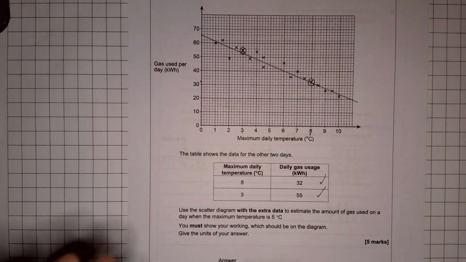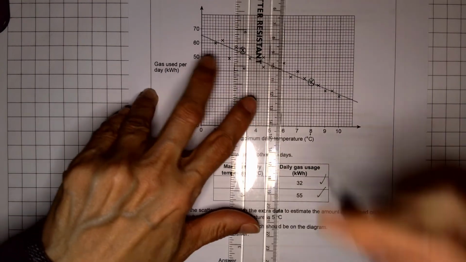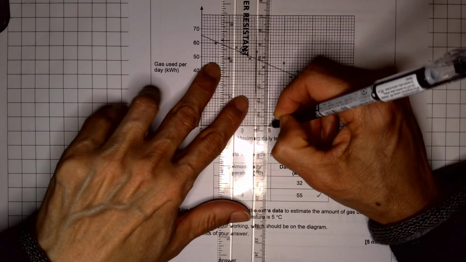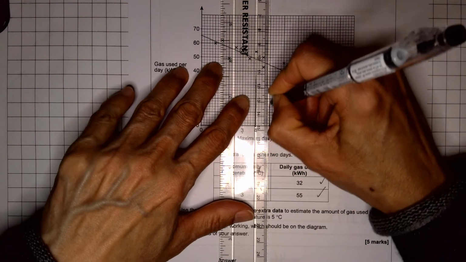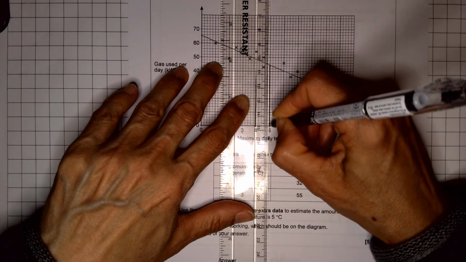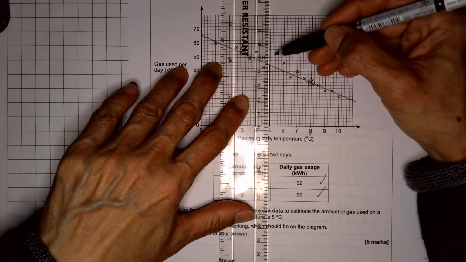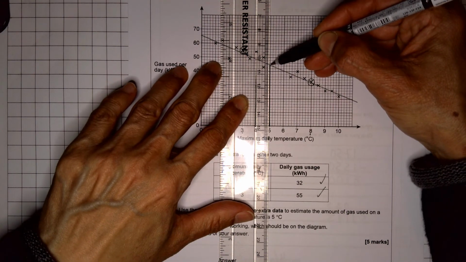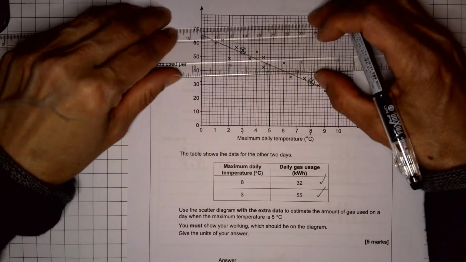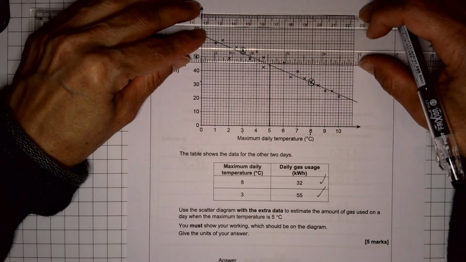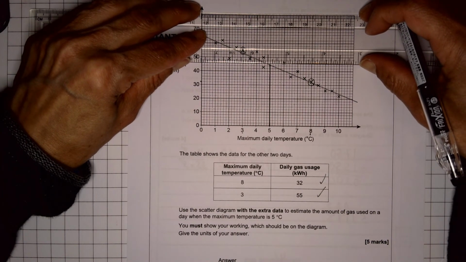So I'm going to put a line in, and your answer may be slightly different because it depends on your line of best fit. Okay, so you have to draw your line going up from 5 until it touches your line, and your line might be slightly different. Okay, and then I'm going to put the matching one across, trying to keep it nice and horizontal for that.